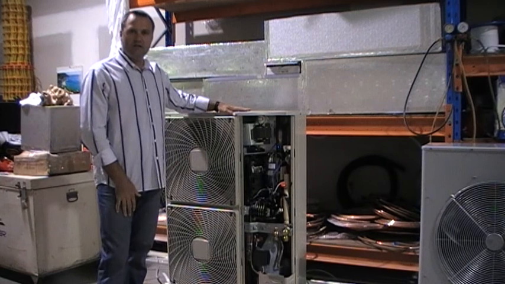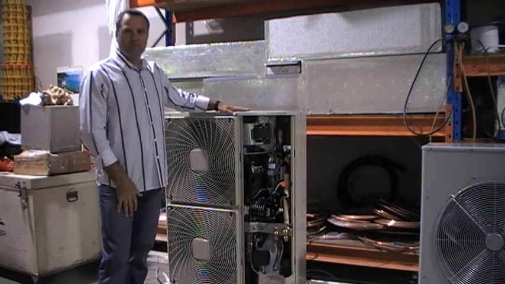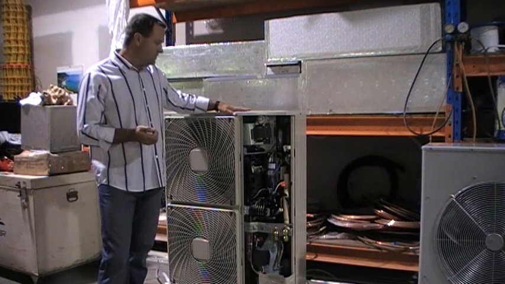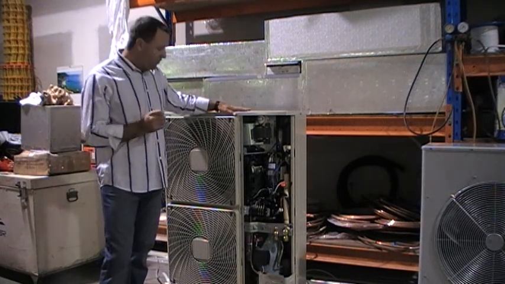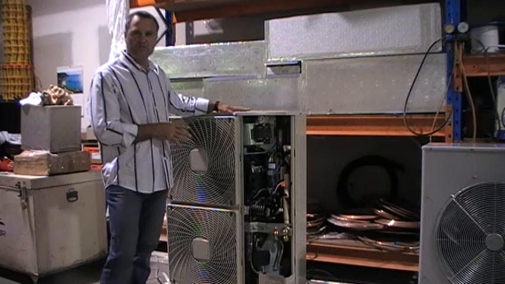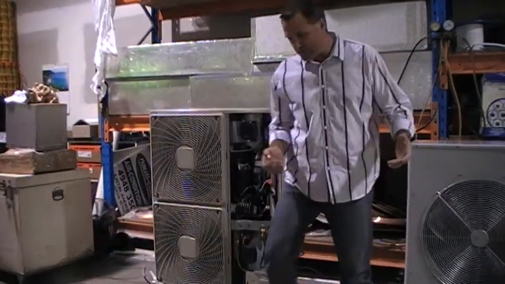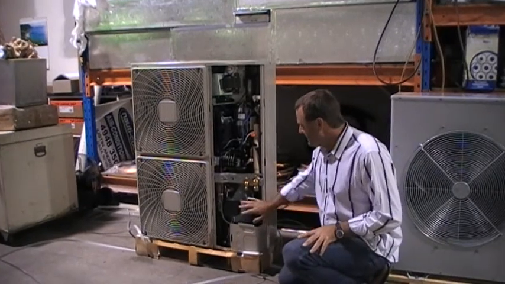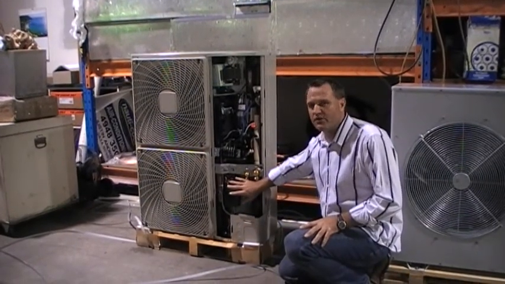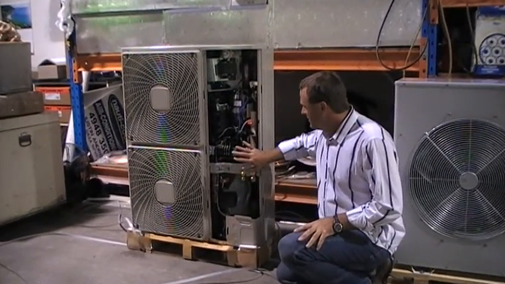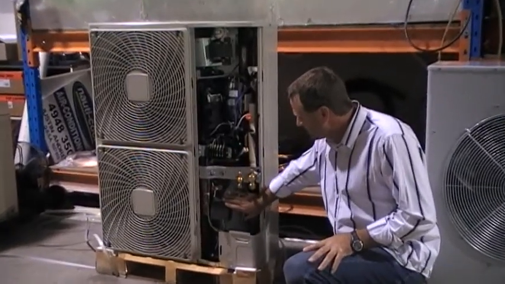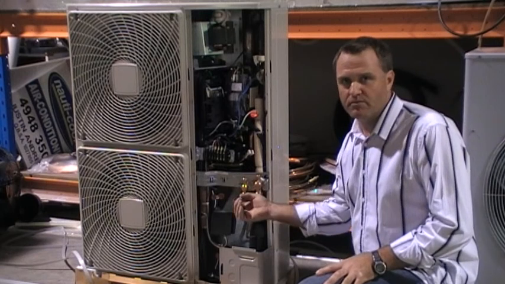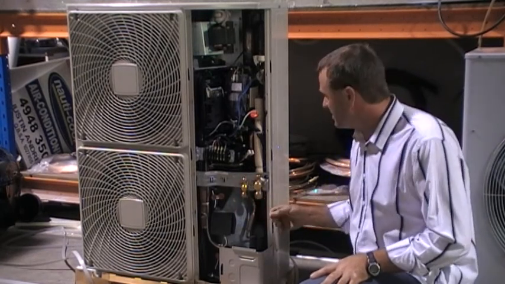This unit's a Ducted, but pretty much all the Japanese inverters will look very similar and they all work on the same principle. So I'll take you through this one. Now an inverter unit will speed up and slow down the compressor to match the heat load of the room. That's basically in a nutshell how it works.